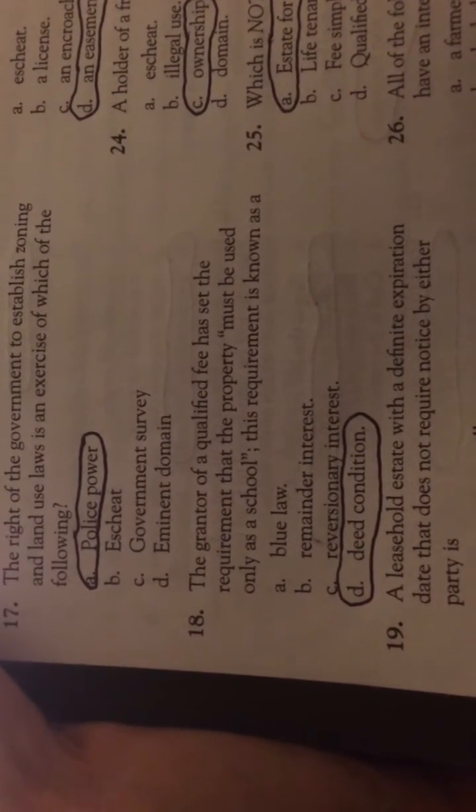Number 17. The right of the government to establish zoning and land use laws is an exercise of which of the following? A. Police power. B. Escheat. C. Government survey. Or D. Eminent domain.